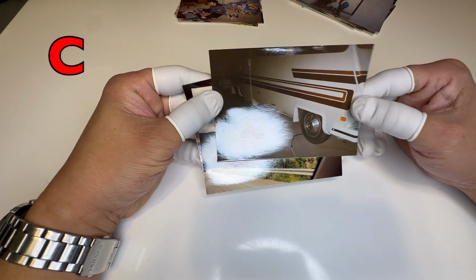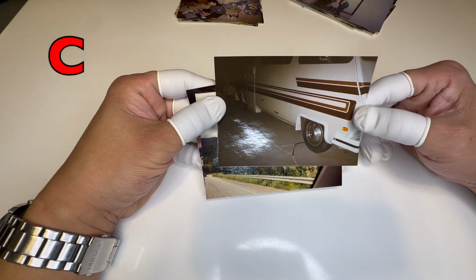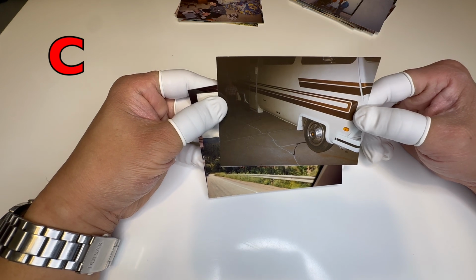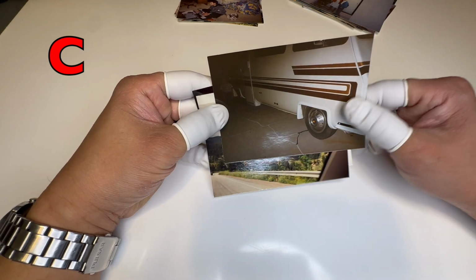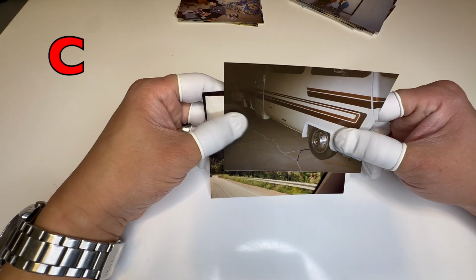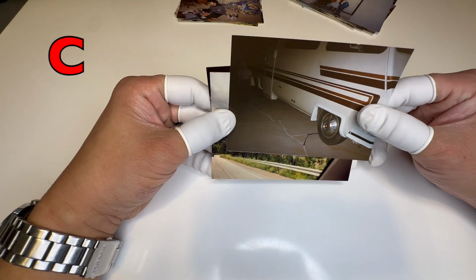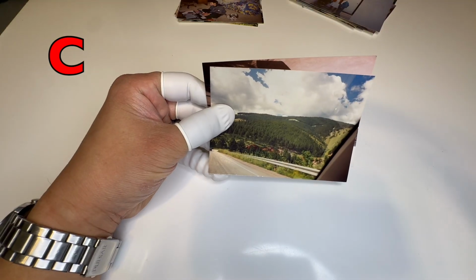Here's one of the RV that we had growing up. I can see myself back there, so they're probably trying to take a picture of me, but I'm really dark back there. It's not a great photo, so it's not worth keeping.